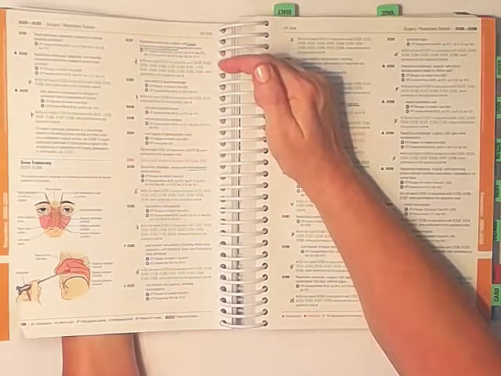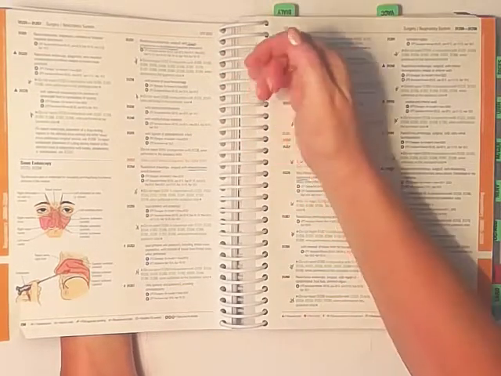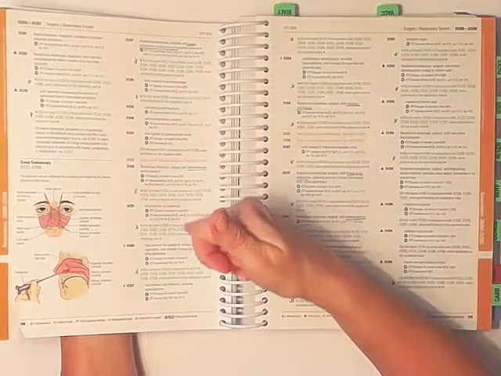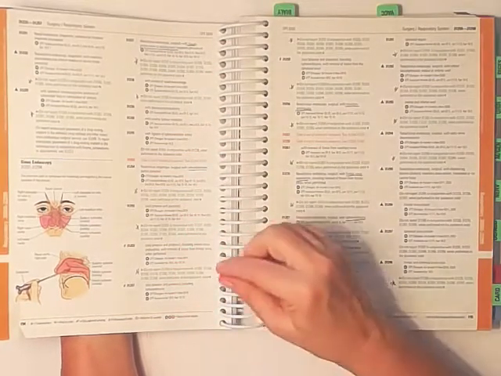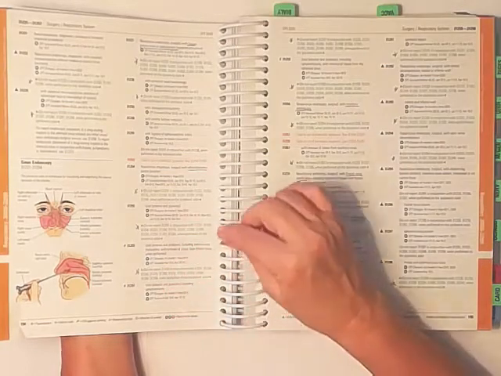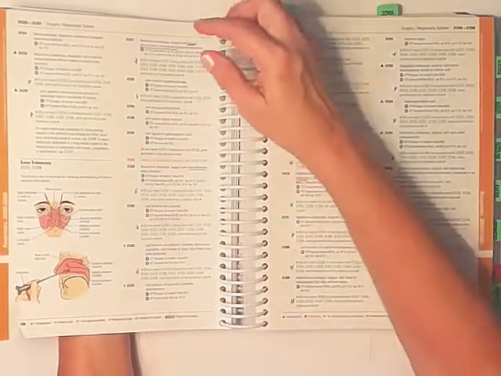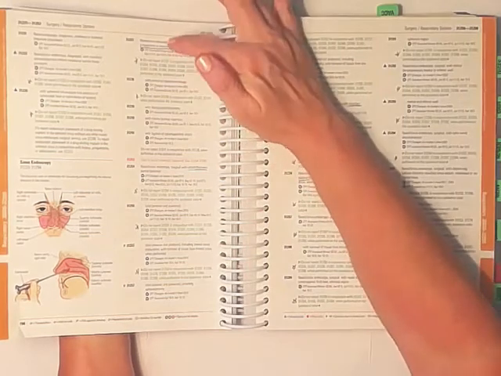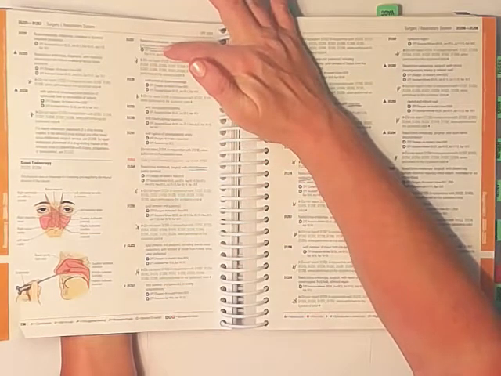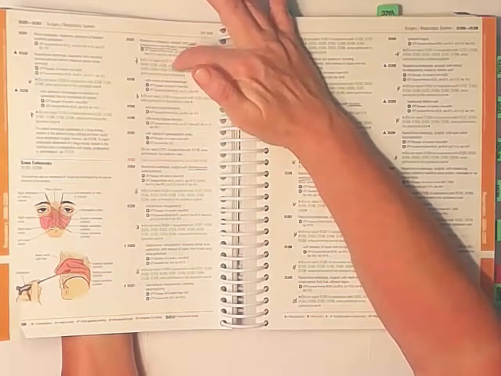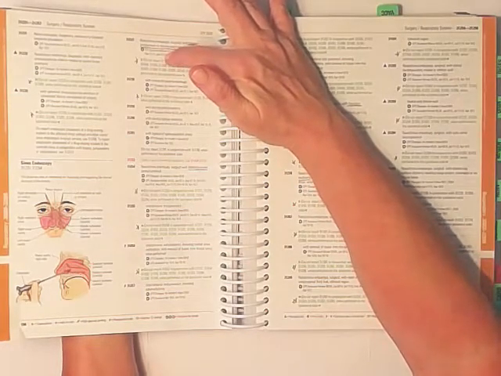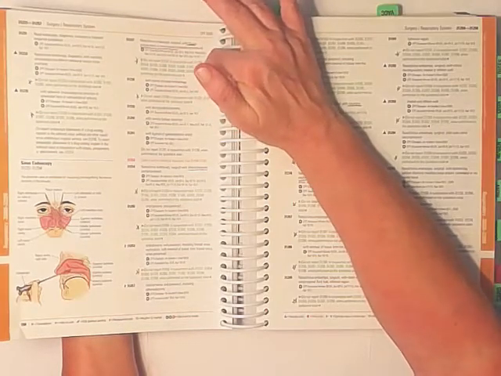They're in parentheses too. So what each of these are telling you is, if you're trying to stack your procedures, don't stack certain codes with other codes. So if you're looking at code 31237, it's telling you do not code 31237 in conjunction with any of these.